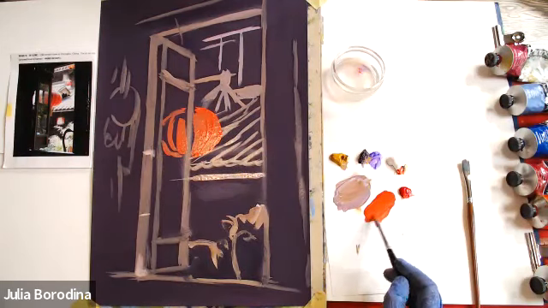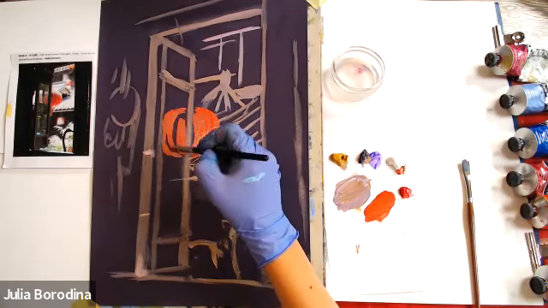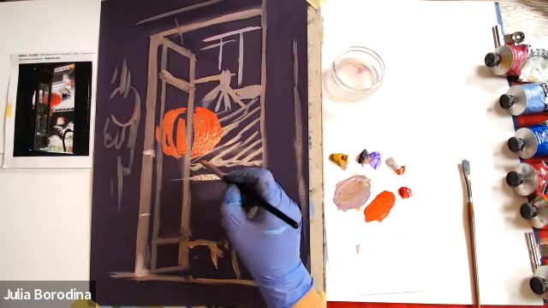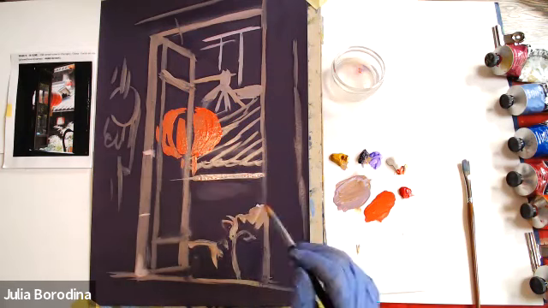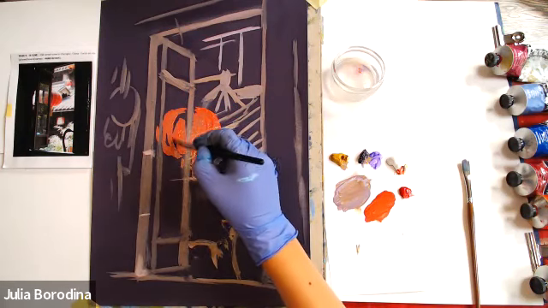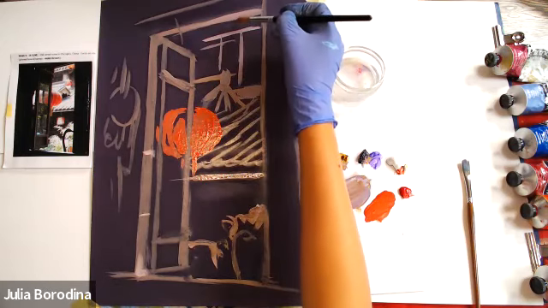Okay, like a big pumpkin. Let's see how that goes. We'll have another lantern at the top.